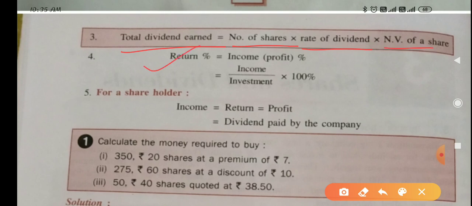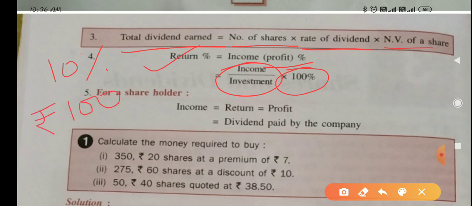Second thing, return percent. What is return percent? It is also called income percent and profit percent. In your language you can say it is profit percent, income percent, return percent. Suppose the company is giving you 10% dividend on 100 rupees shares. The dividend is calculated on the NV. So from the side of the company, 10% of 100, you will get rupees 10 as dividend.